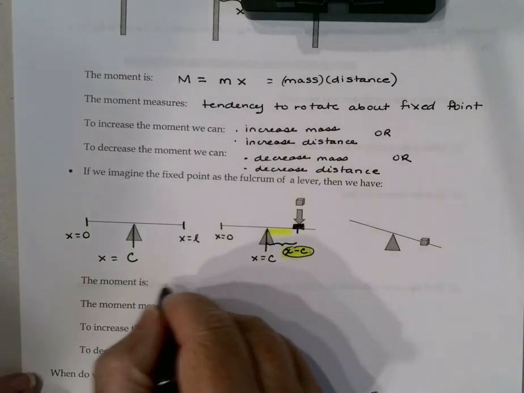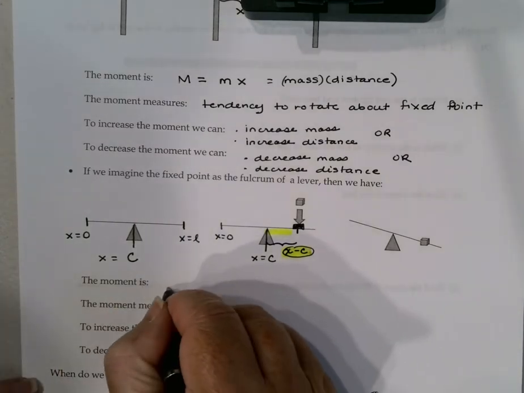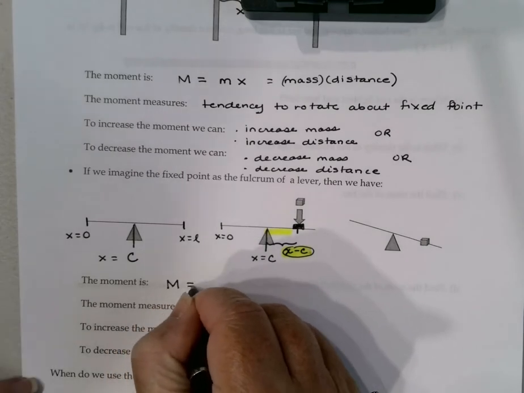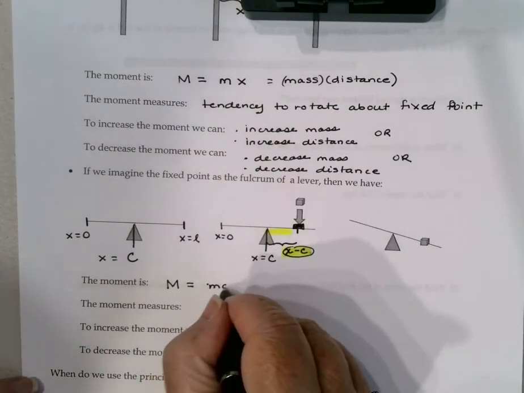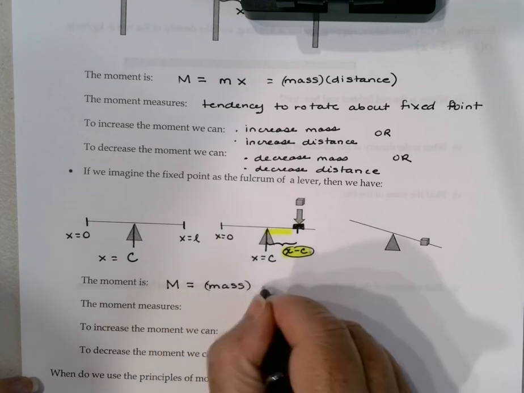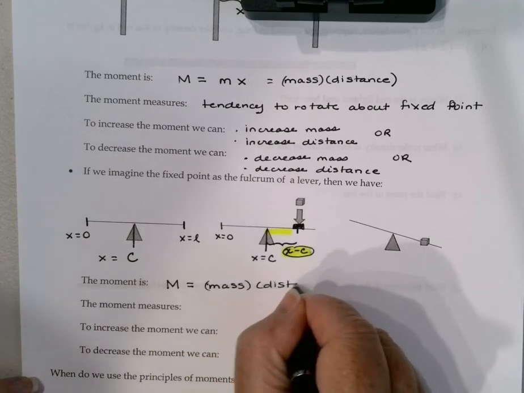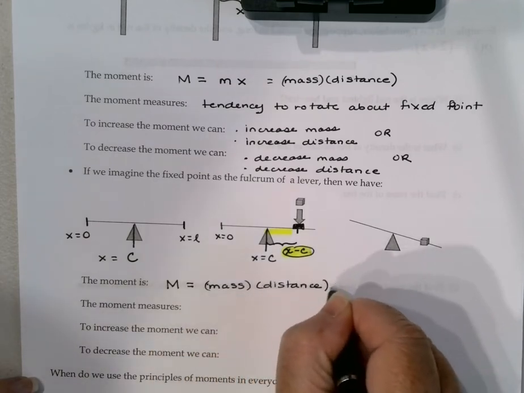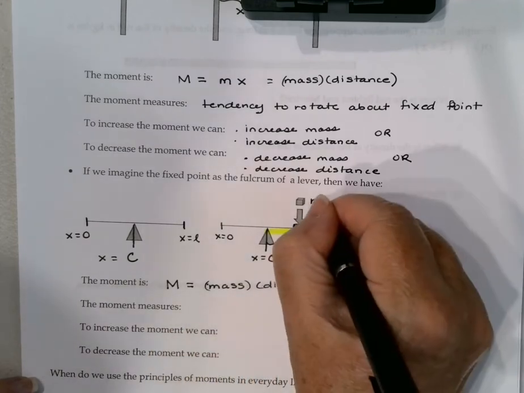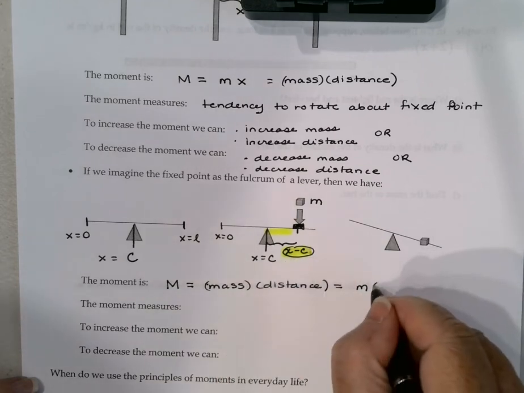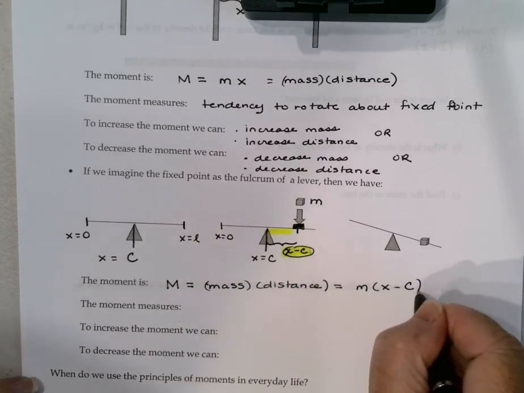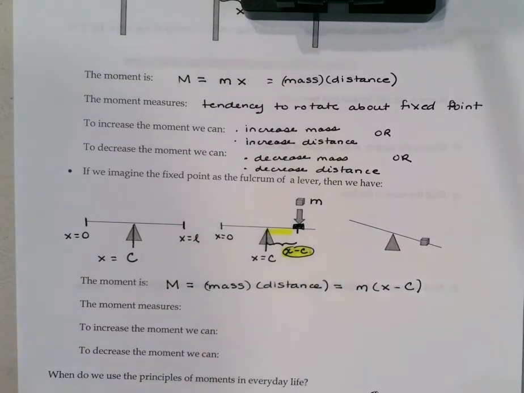Our moment, capital M, is still going to be mass times distance. So our mass, if we call that M again, and our distance this time is going to be x minus c, where again c is the location of that fixed point or that fulcrum.